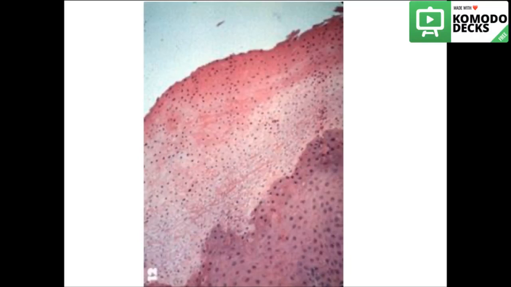You can see very mild or fewer rete ridges in here.